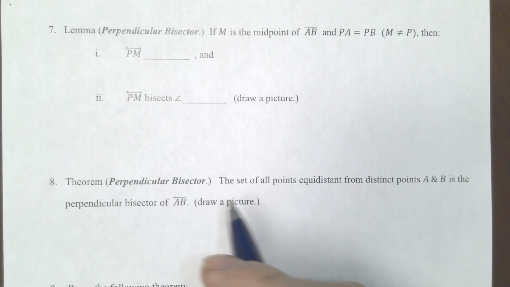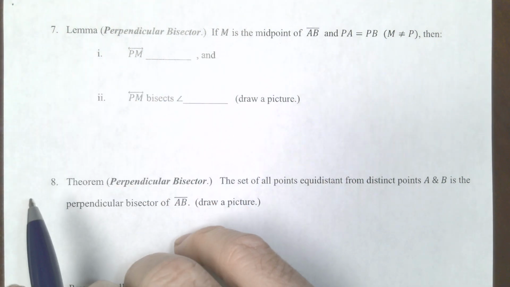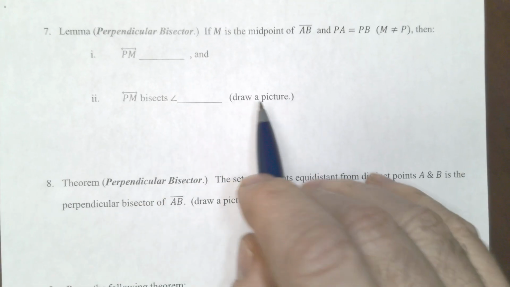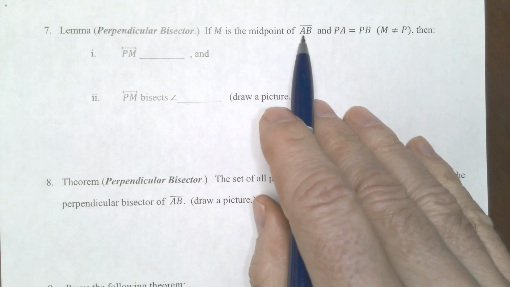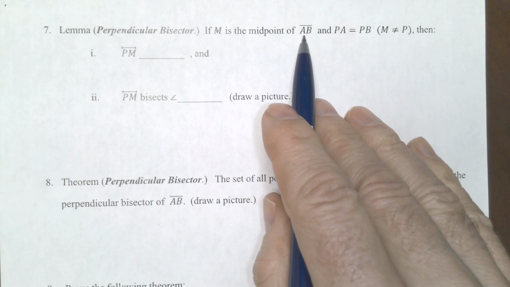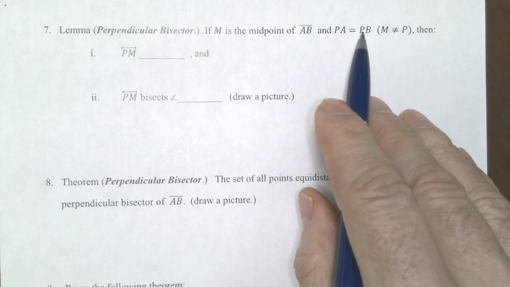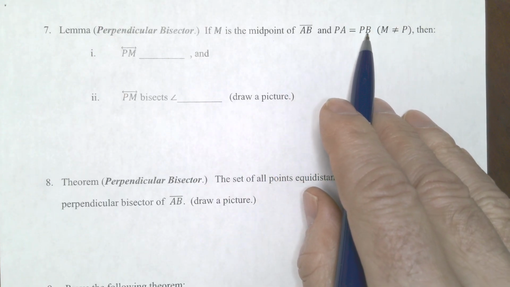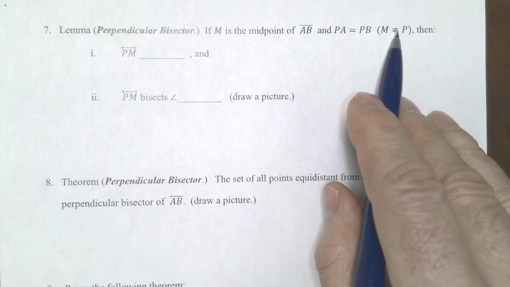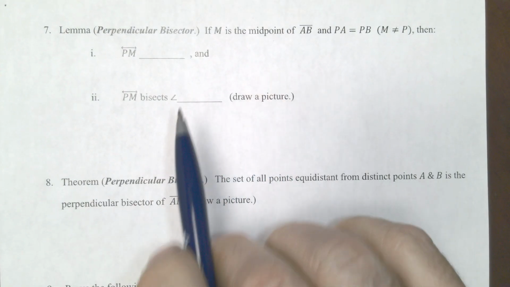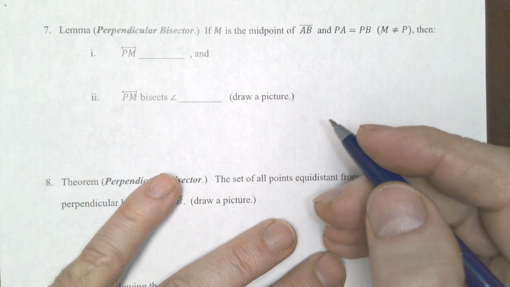Now we'll look at something called the perpendicular bisector lemma. If M is the midpoint of line segment AB, and the distance from P to A is the same as the distance from P to B, and M is different from P, then the following. Before we fill in the blanks, let's draw a picture.